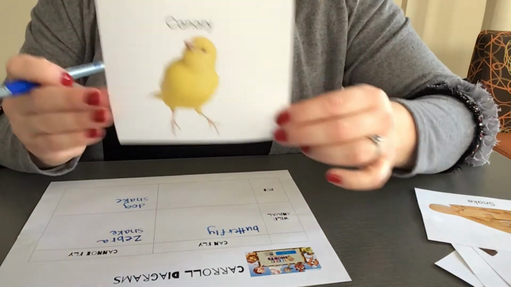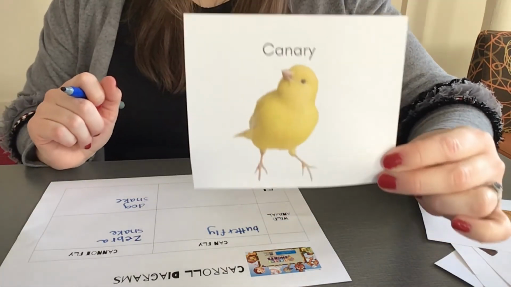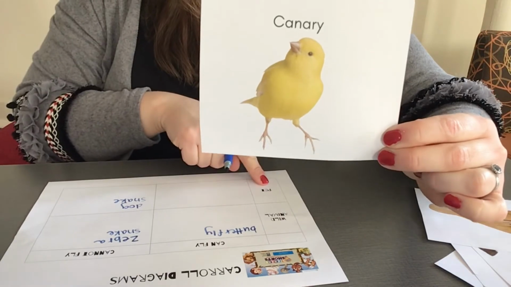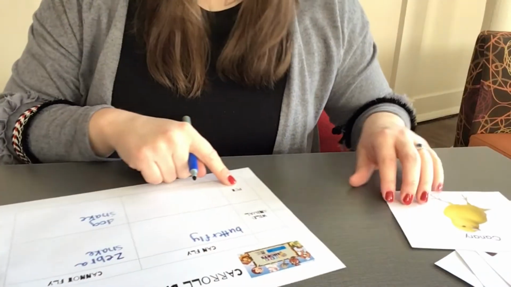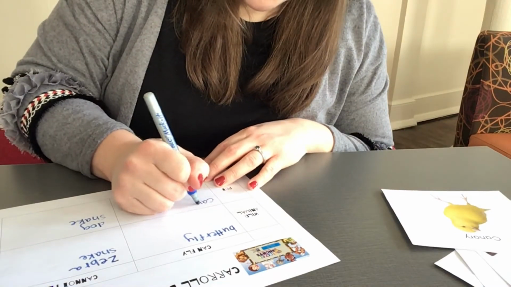Next we have a canary. Some people do have canaries as pets, so I'll put it in my pet category. Can a canary fly? Yes, it can. So I'll write canary right here.